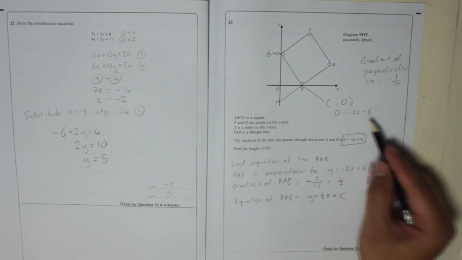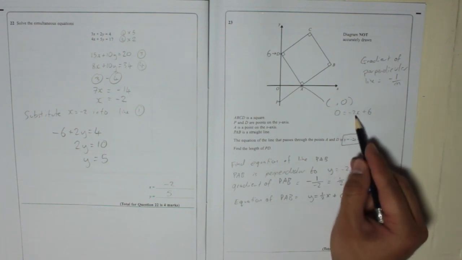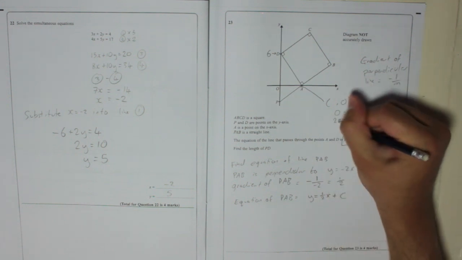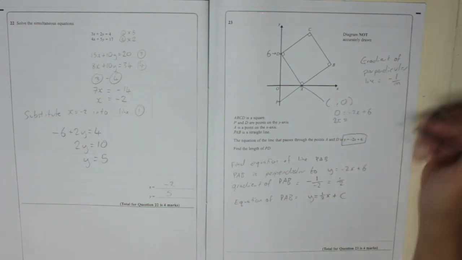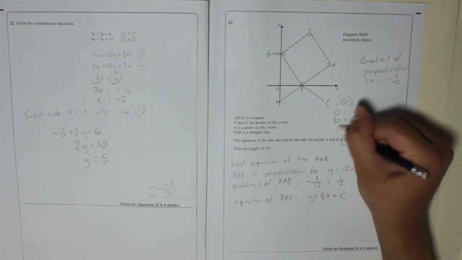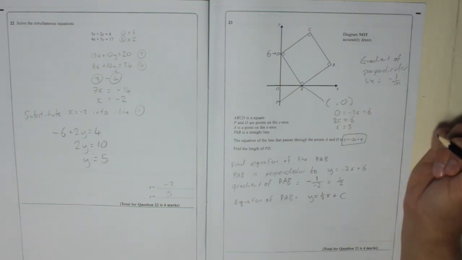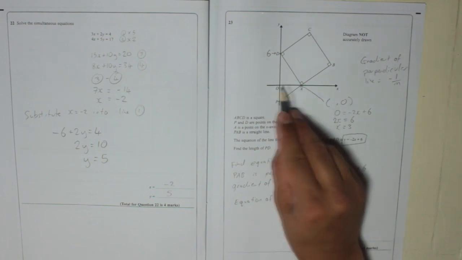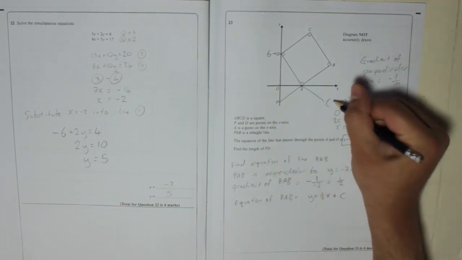Adding 2x to get it over here, 2x is equal to 6. So x equals 3. So this here is at 3, 0.